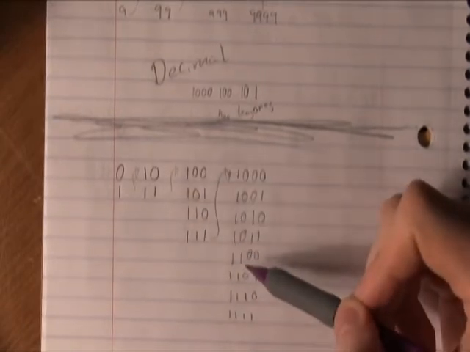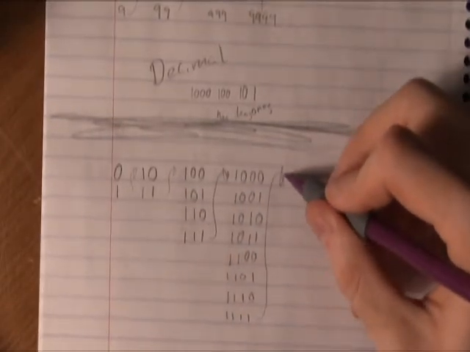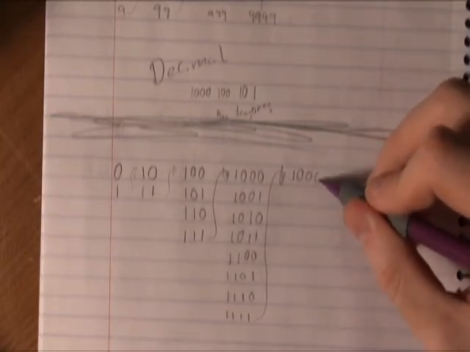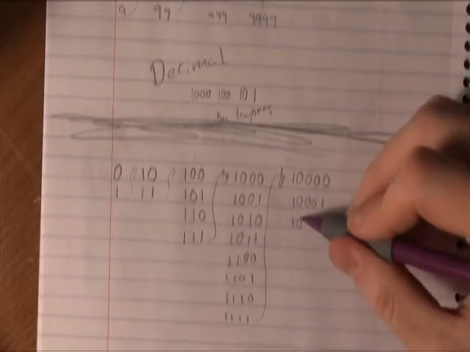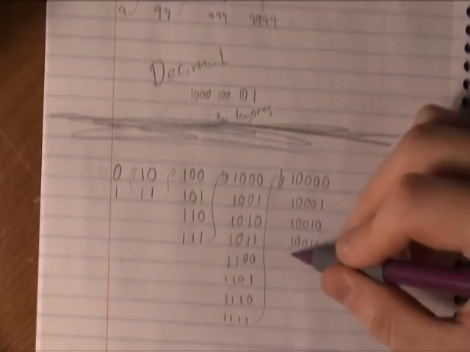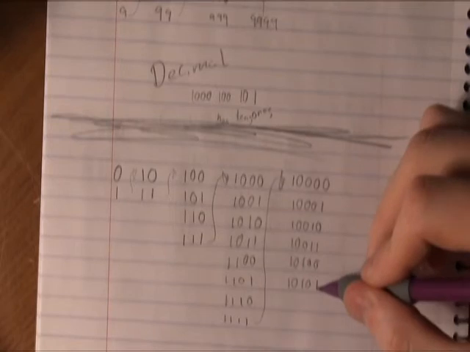It's growing. Just like decimal does, it grows. Now we have 1, 0, 0, 0, 0. And you know what? It's the same counting. It's not going to change on you. It's just a matter of carrying over those digits.